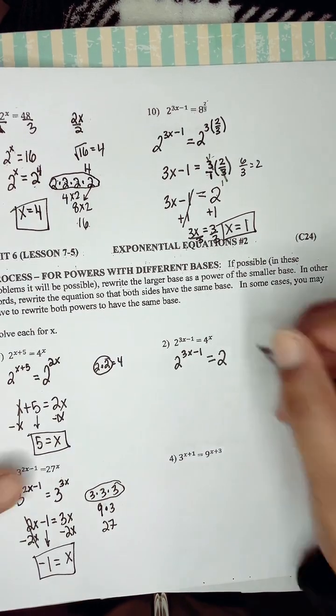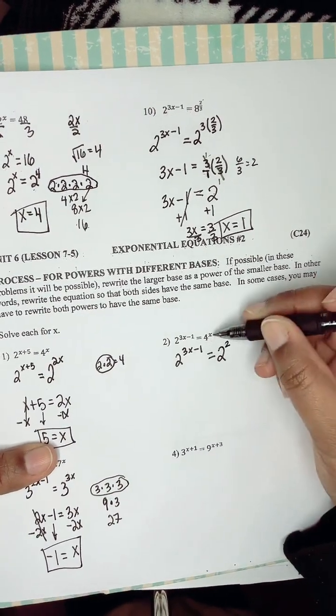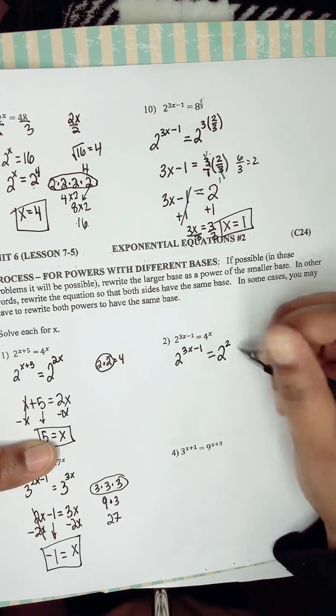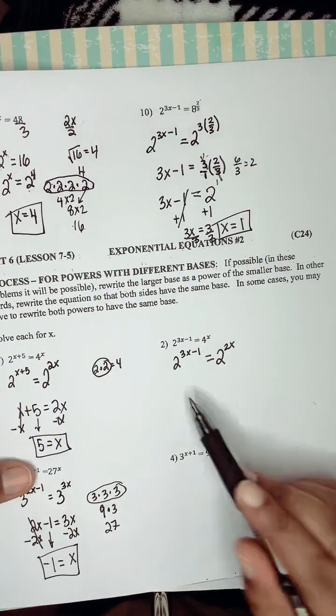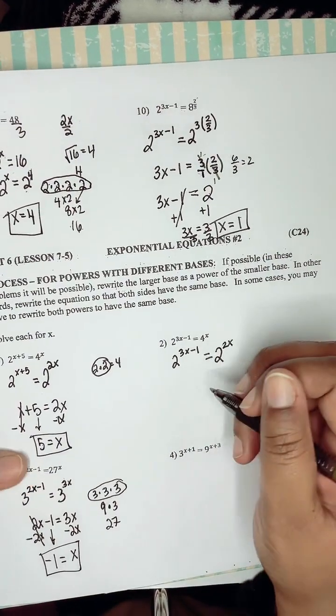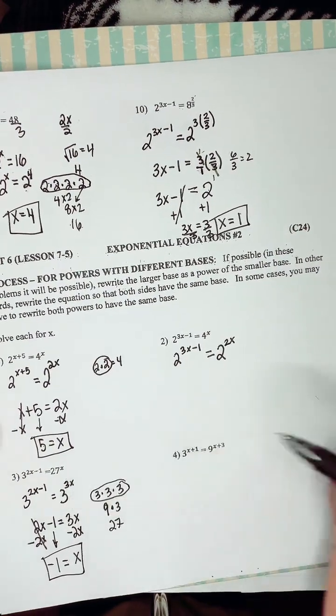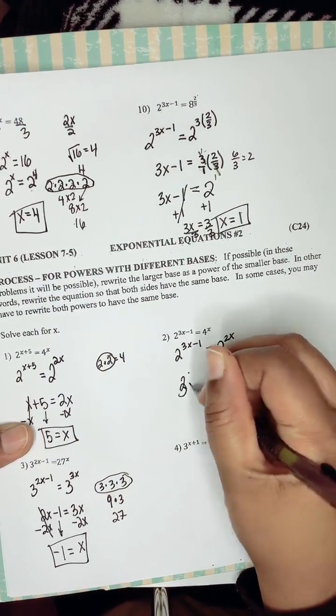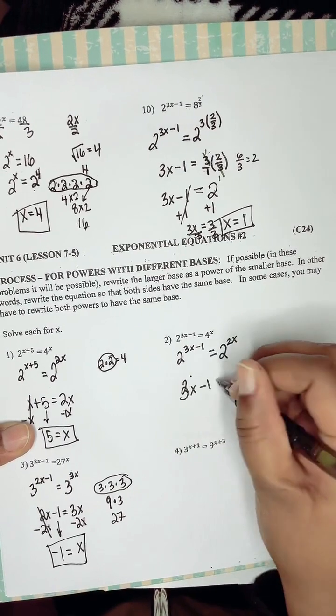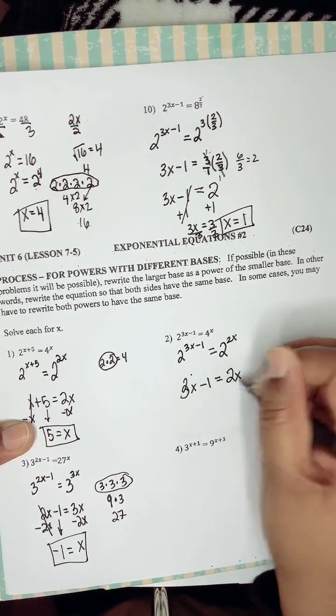2, 2, 2. Yes, it takes 2 2s. Remember, it already had an X here, so we have to just attach it. Now that we have the same base, I'm like, is this the same one? But no, it's different. Okay, so we have 2. Oh, we're going to have 3x minus 1 equals 2x.